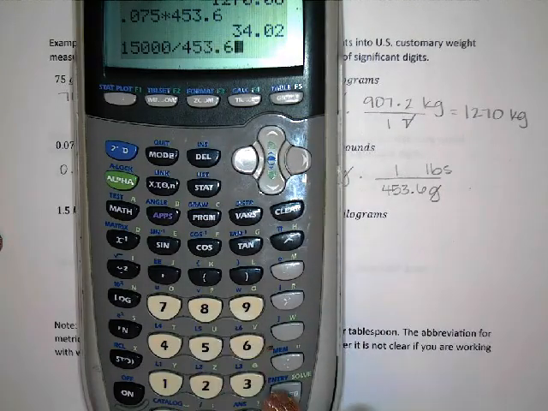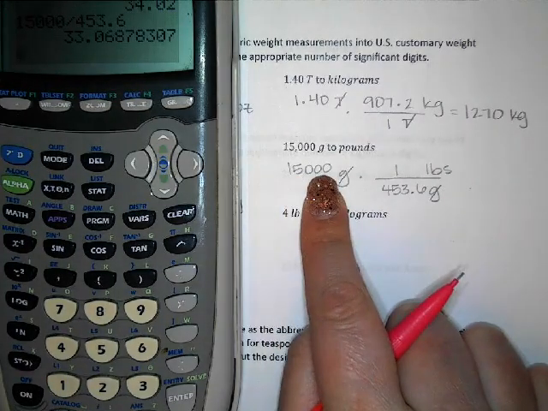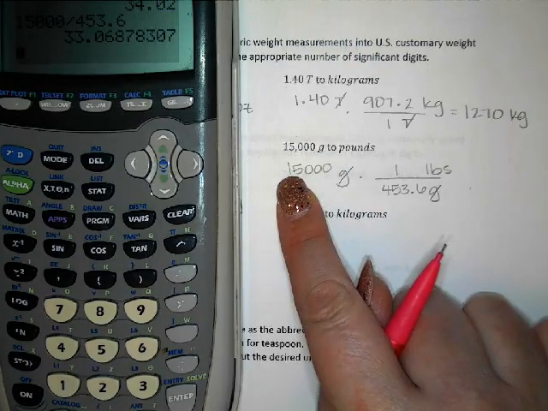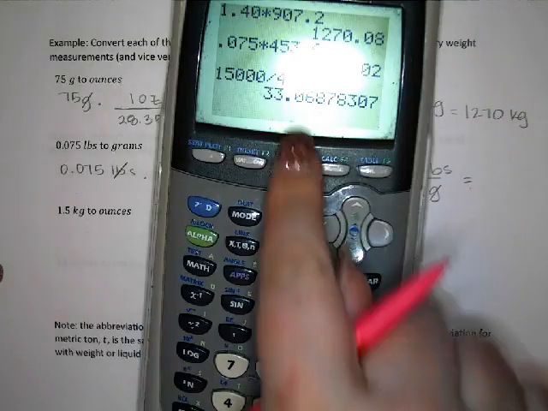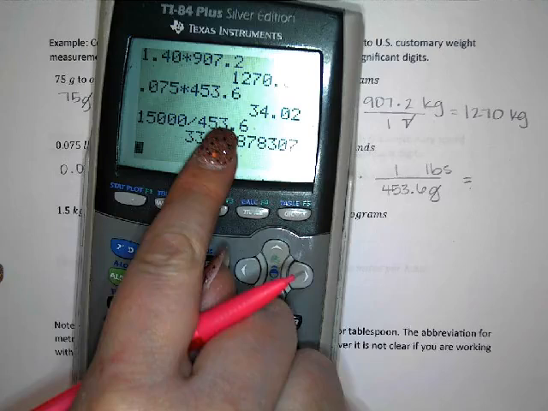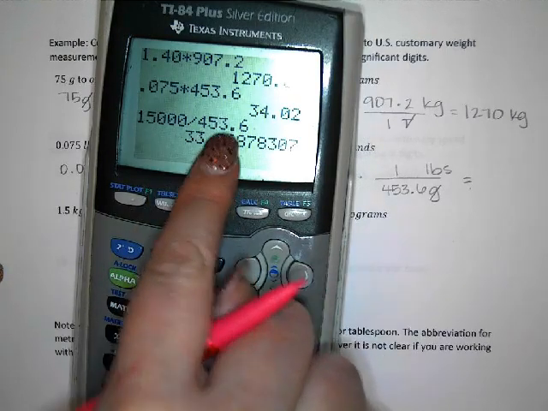Now this is a whole number with zeros on the end, and so the zeros are not significant digits, only the 1 and the 5 are, so I only get 2 digits in my answer. That means over here for the decimals, I don't get to have any of these decimals right here. I have to stop after the whole number. So 33, I should not be rounding up. I'm just going to keep this at 33 pounds.